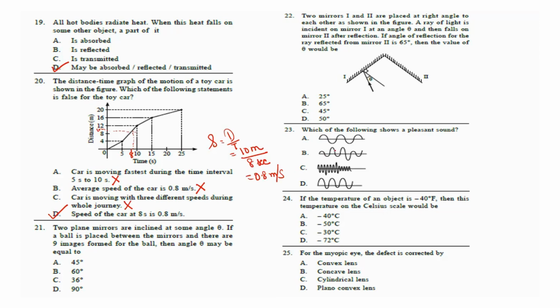Okay. Coming to question number 21. Question number 21 says, two plane mirrors are inclined at the same angle theta. If a ball is placed between the mirrors and there are 9 images formed from the ball, then angle theta may be equal to what? So, we know by formula that number of images formed is equal to 360 divided by theta minus 1, right?